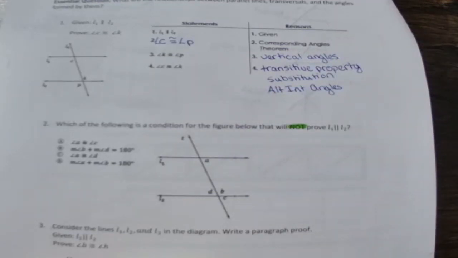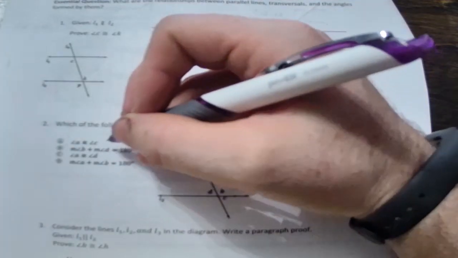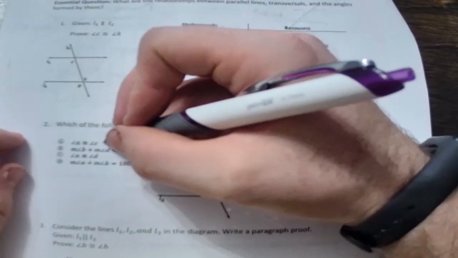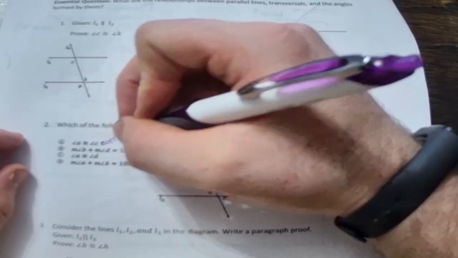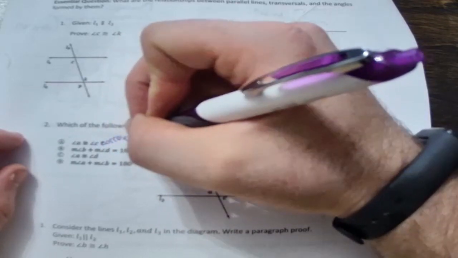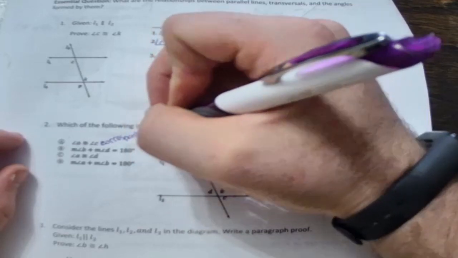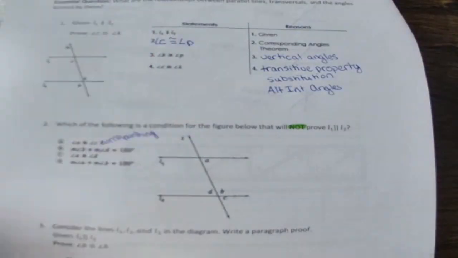And if you go back to the pages before, what we know about corresponding angles is that they let you know that the lines must be parallel. So this one would prove that they're parallel, so we're not going to choose that answer.